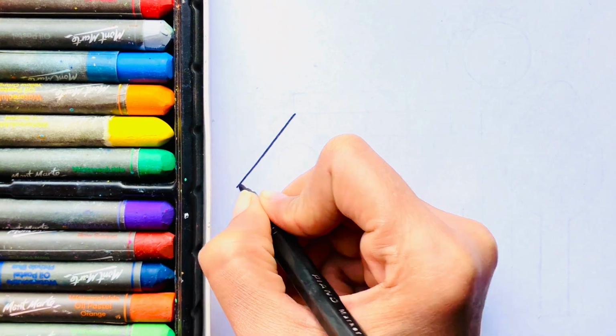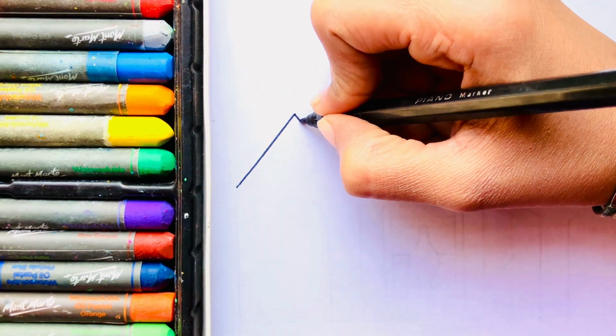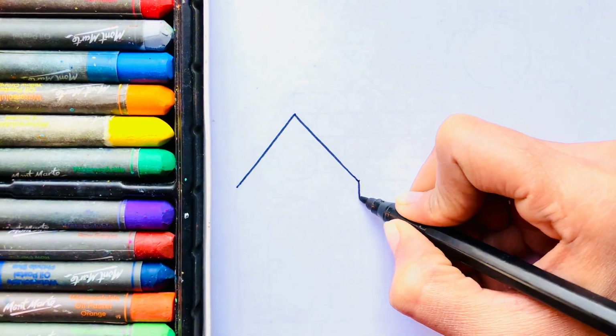Today we will learn how to draw a beautiful house and learn color names.